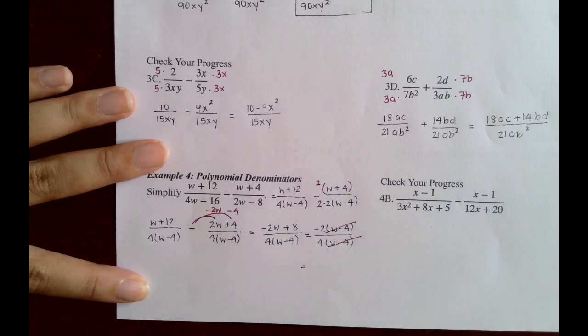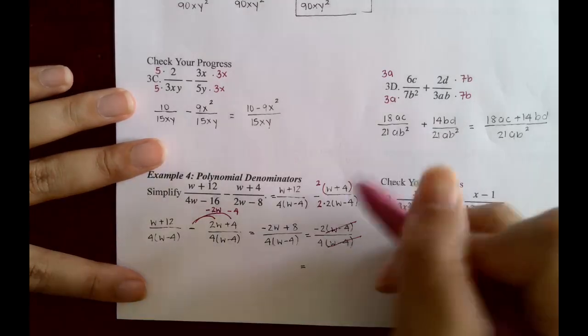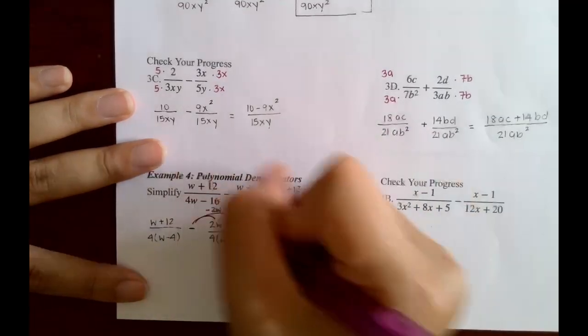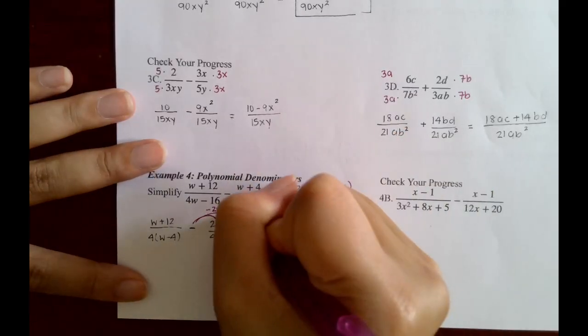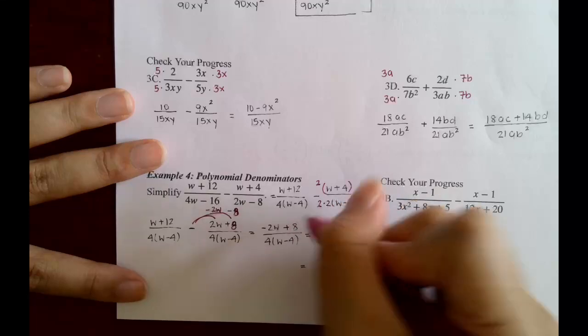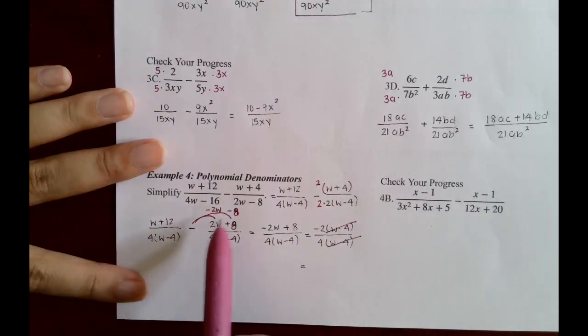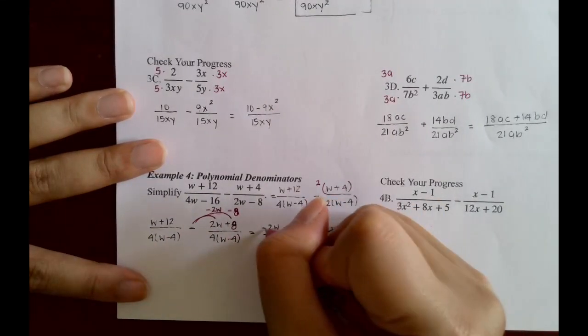Sorry, something happened. Hold on, give me a second. Oh, my bad, sorry. Here, this should be 2w, and then this should be plus 8, right, so this would be minus 8, and so then w minus 2w is negative w.